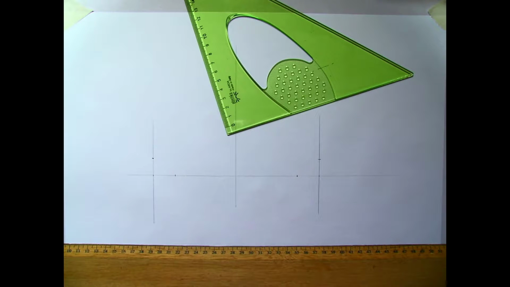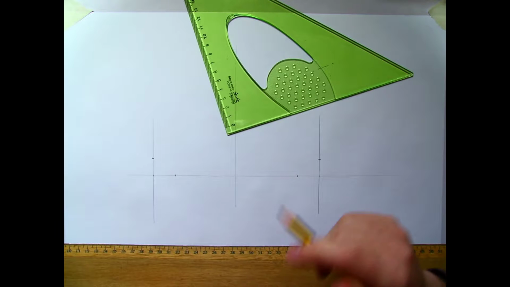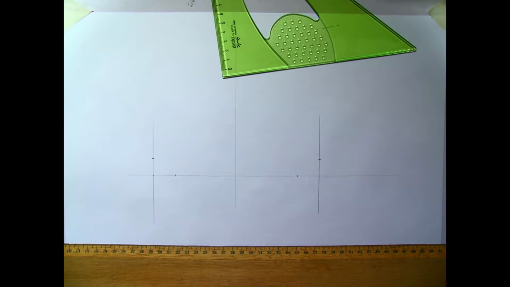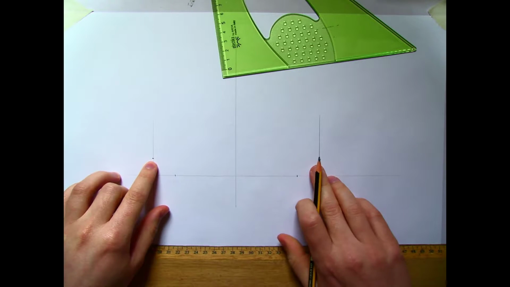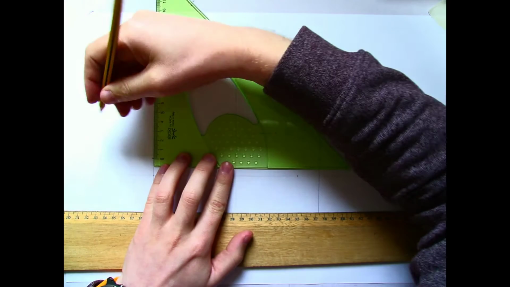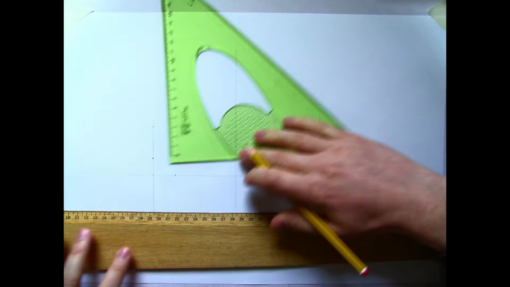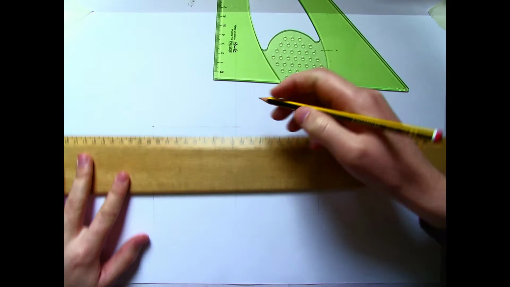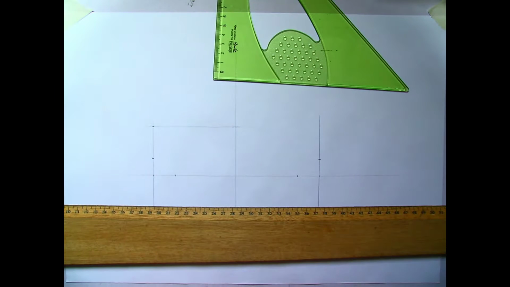A few more bits that I can start to locate. I can locate the center of the large circle, as we're told that is 35 millimeters above the points that we just found. So if I measure up 35 above that and mark that in the center, this is the center for the large circle that I'm looking for.